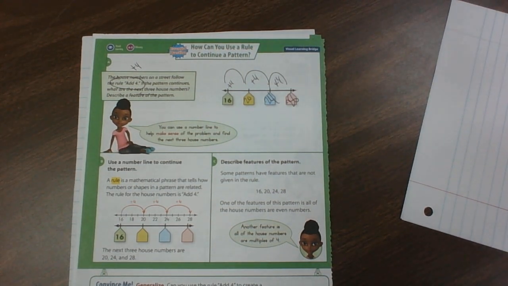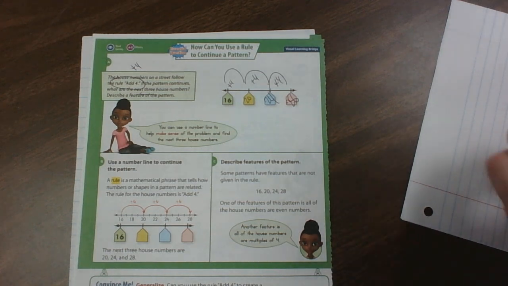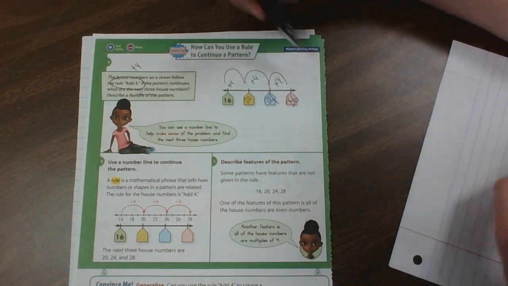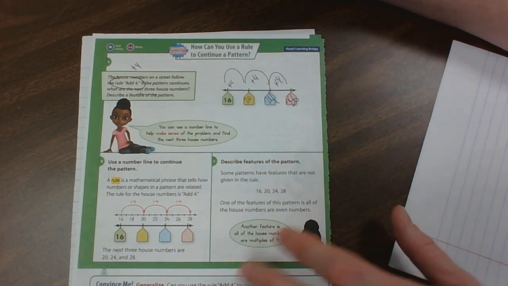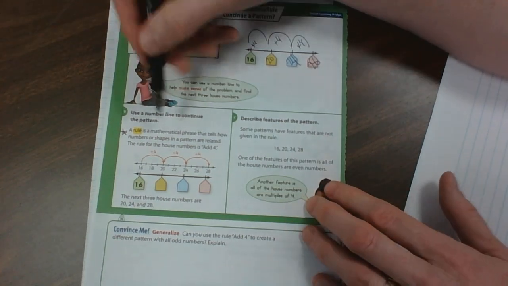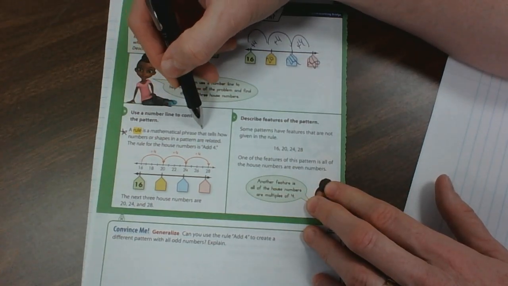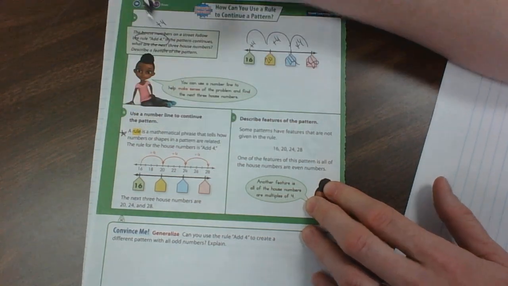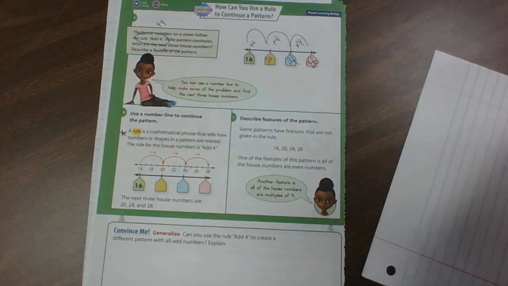What does that look like? Absolutely, it looks like a number line, right? So in this number line, we're just going to be skip counting by 4. We could say they are multiples of 4, or we're skip counting by 4. Either way you want to describe it. A rule is a mathematical phrase that tells how numbers or shapes in a pattern are related. So again, there's our number line, our skip counting, and our multiples of 4.